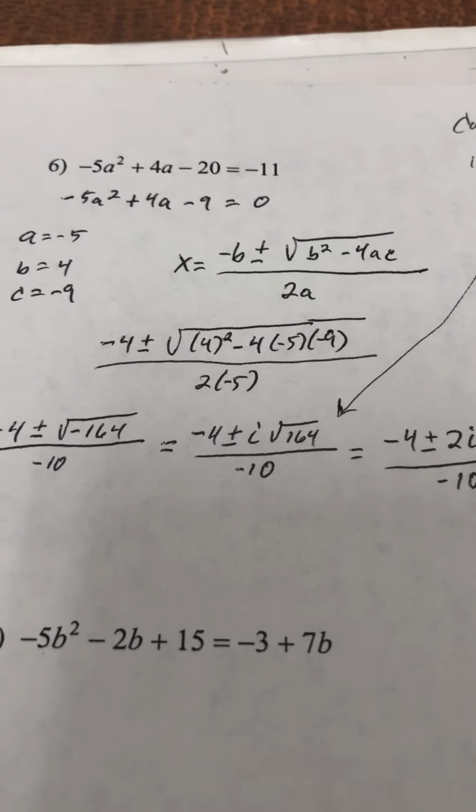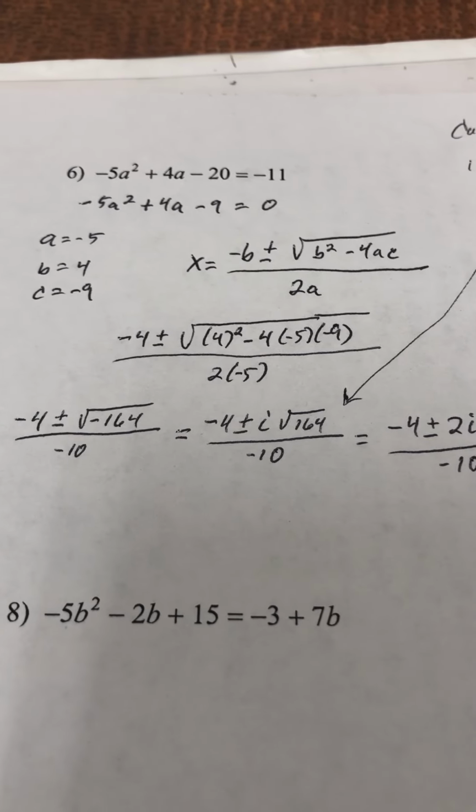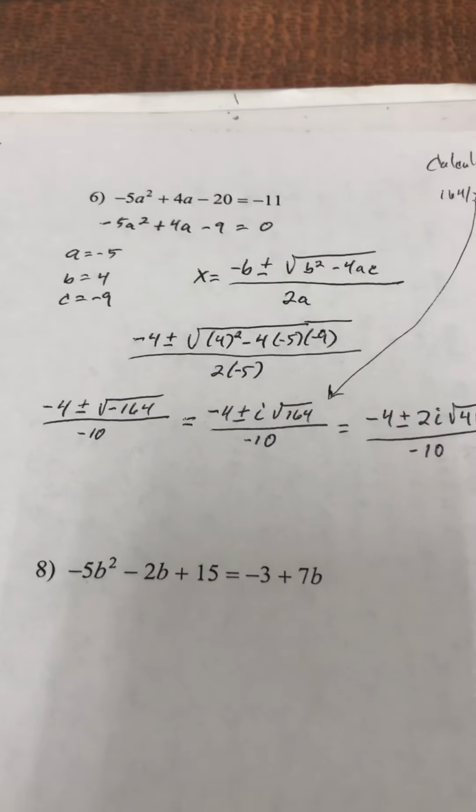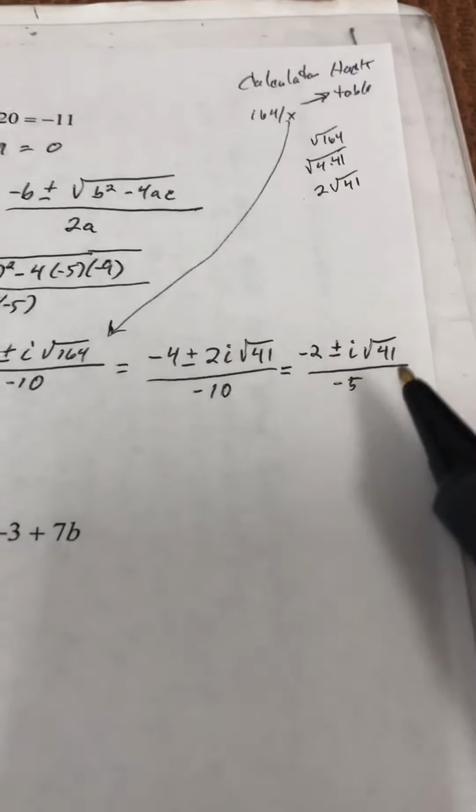Okay, if you needed to see number 6, if you weren't in class, we did this one in class. You can at least see that one, pause it, and here is the very end.